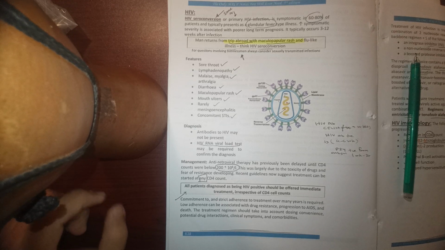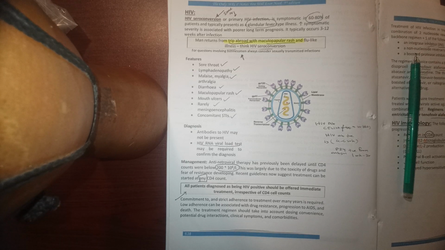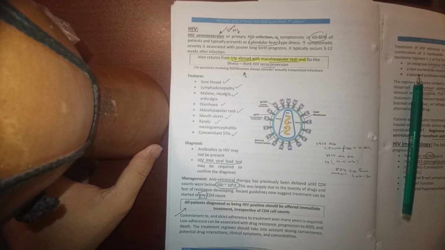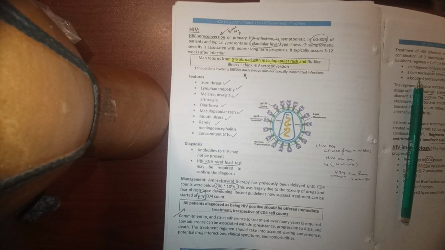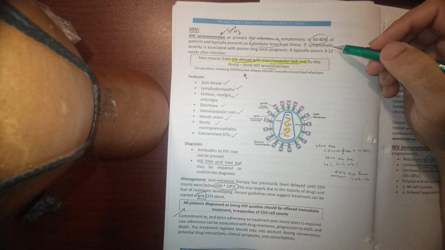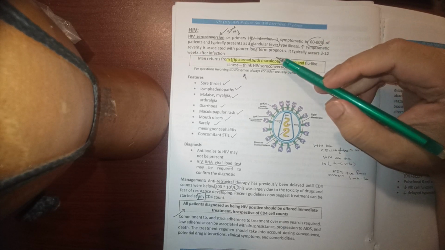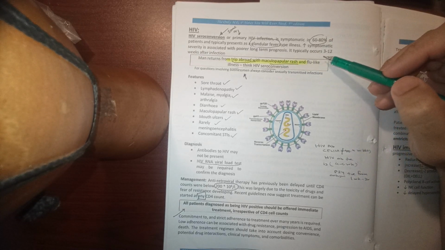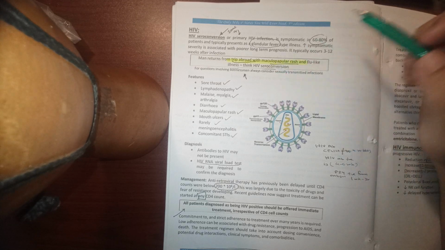HIV seroconversion or primary HIV infection is symptomatic in 60 to 80% of patients and typically presents as a glandular fever type illness. Increased symptomatic severity is associated with poor long-term prognosis. It occurs 3 to 12 weeks after infection.